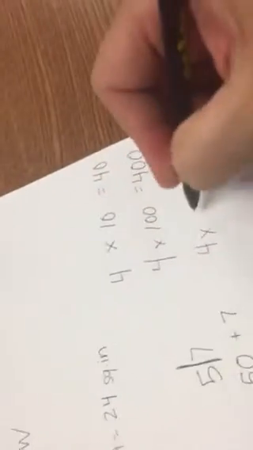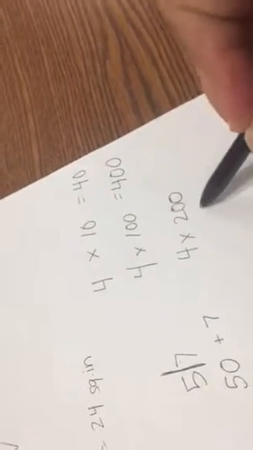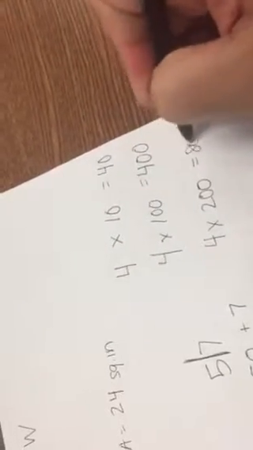Any number times 100 is that number of hundreds. So instead of talking about the amount of zeros, I'm saying, all right, if this is 4 times 200, I could go 200, 400, 600, 800 and know that that's 800.